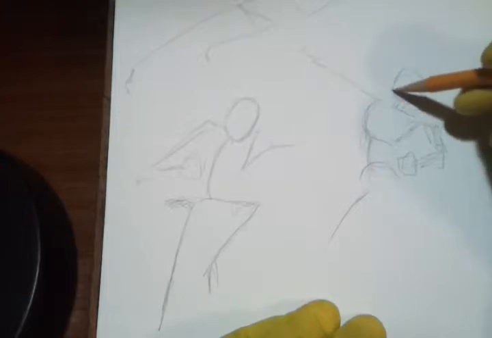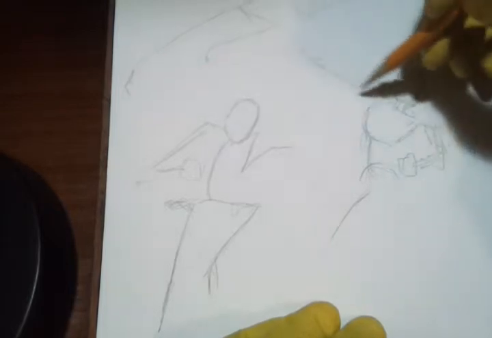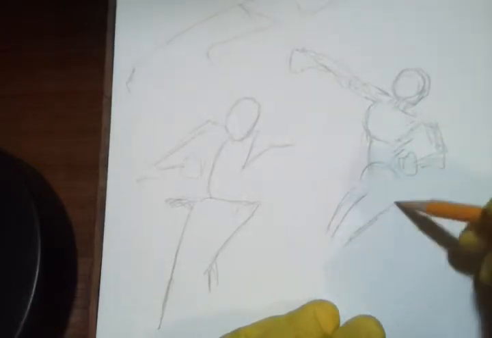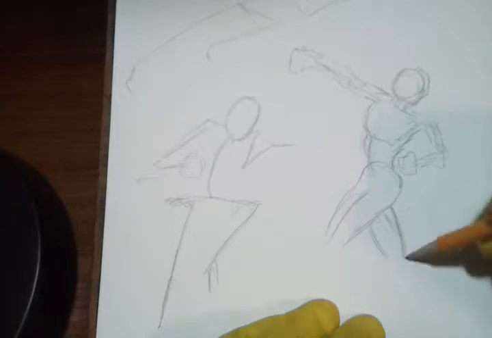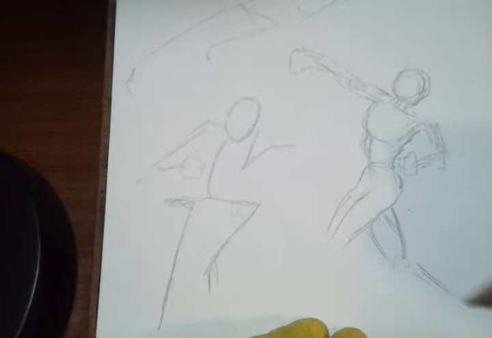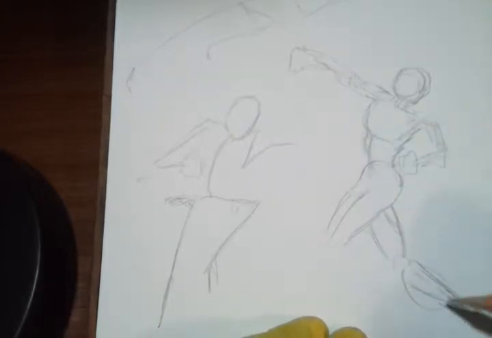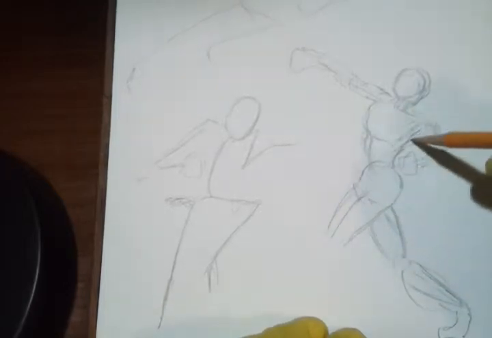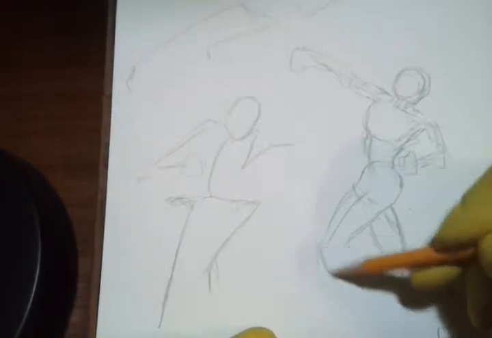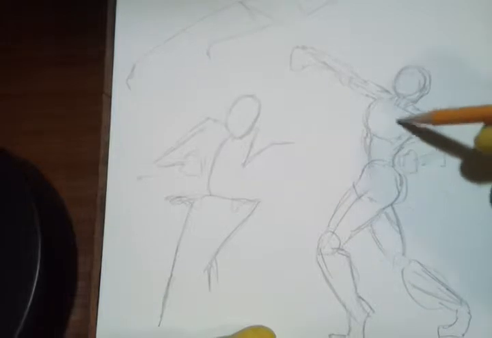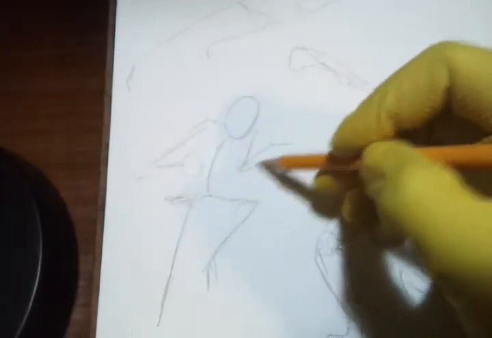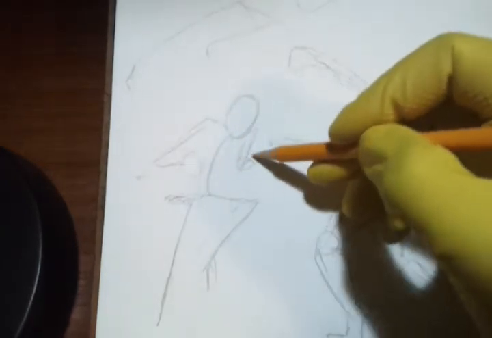Notice I'm not trying to do anything too definitive here. I'm just getting used to, see how the image conveys an emotion to the audience.